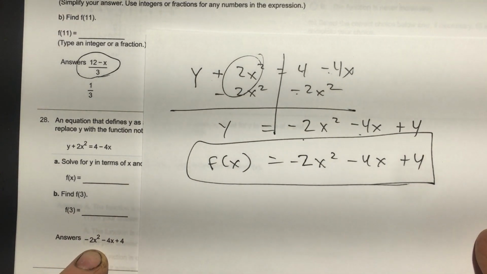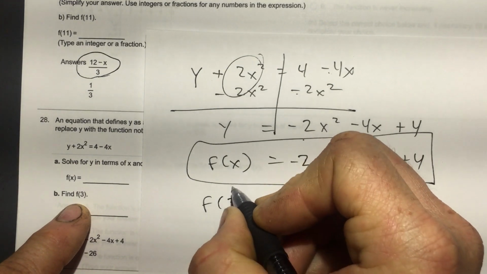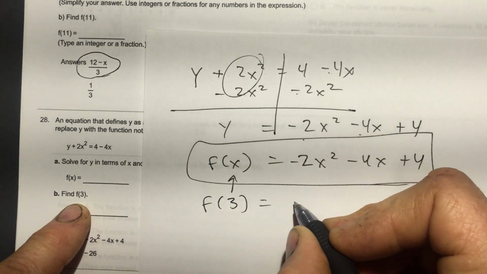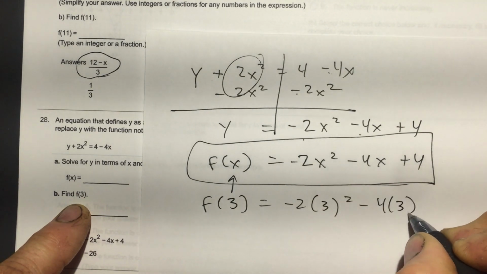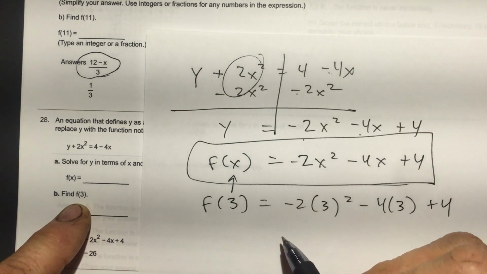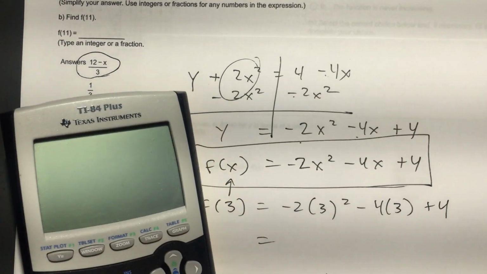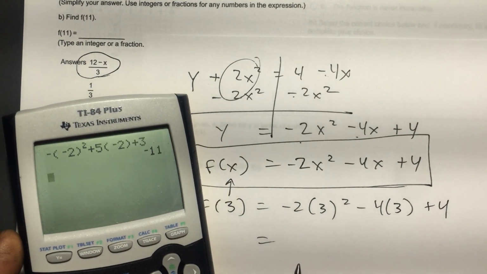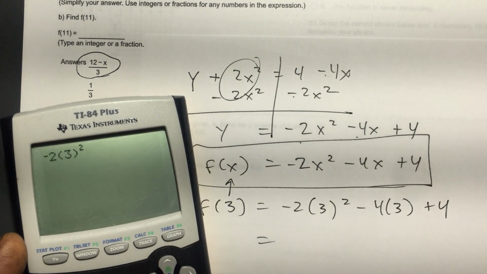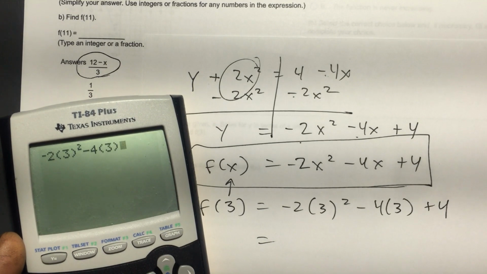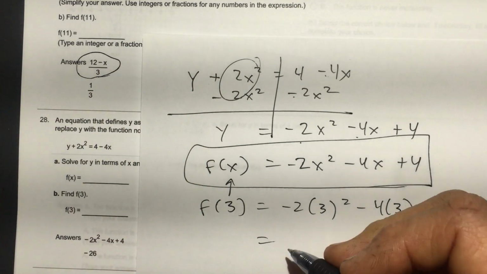Now find f of 3. So I'm going to do f of 3, which means I'm going to put 3 in for x over here. Wherever x is, I'm going to put a 3 in. And then I just type this in straight in the calculator. So we'll do this real quick. Negative 2, 3 in parentheses squared, minus 4 and 3 in parentheses, plus 4. Negative 26. There you go, negative 26.